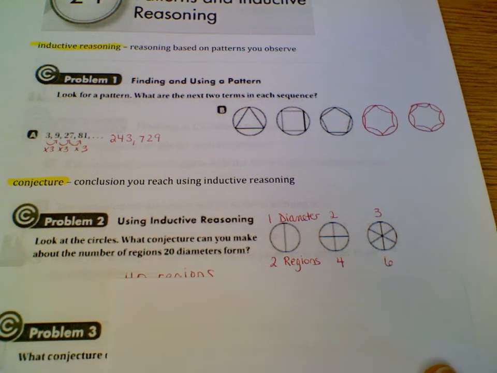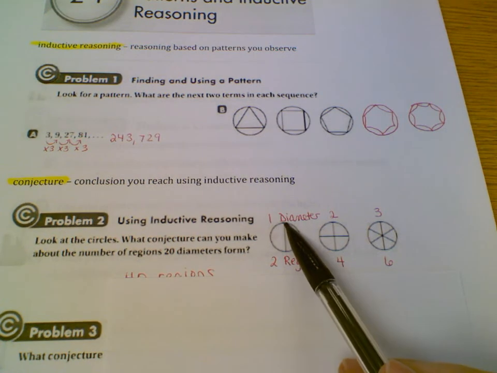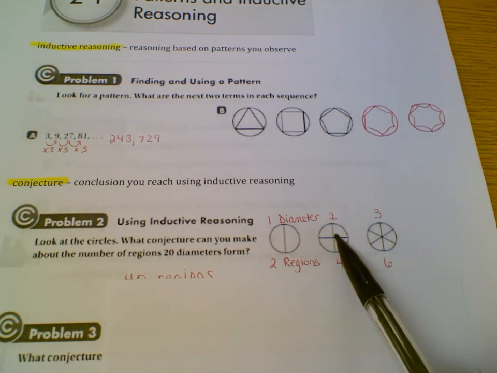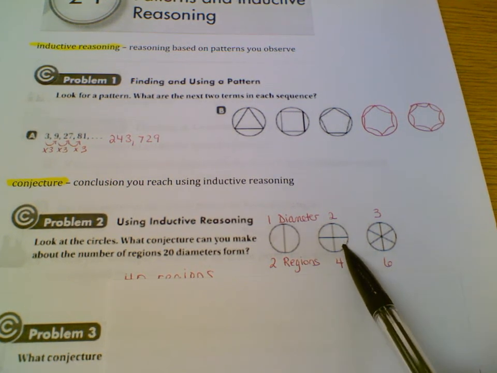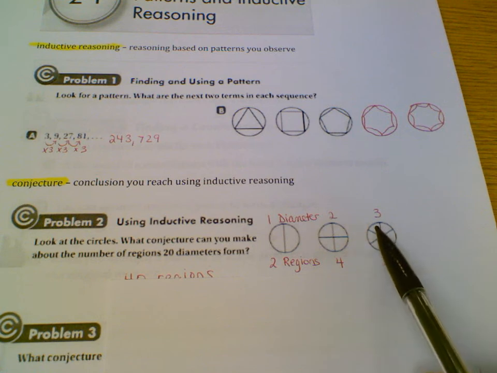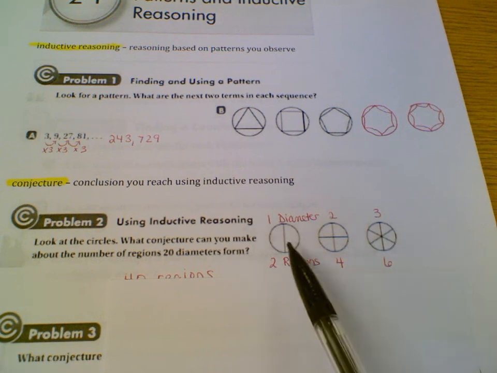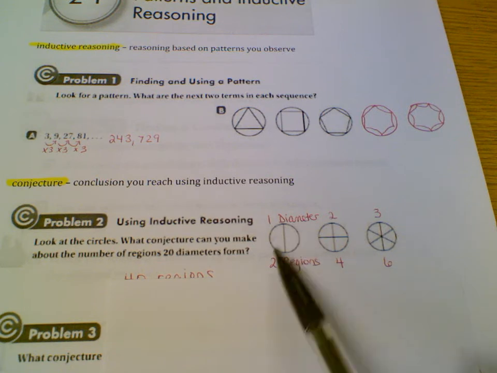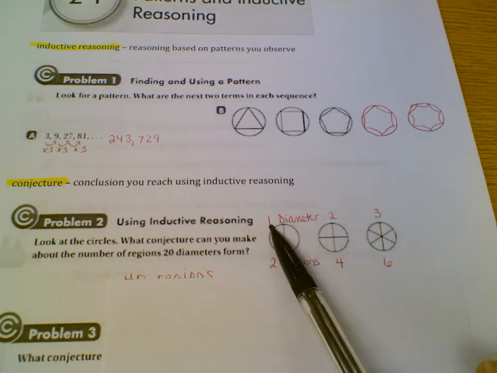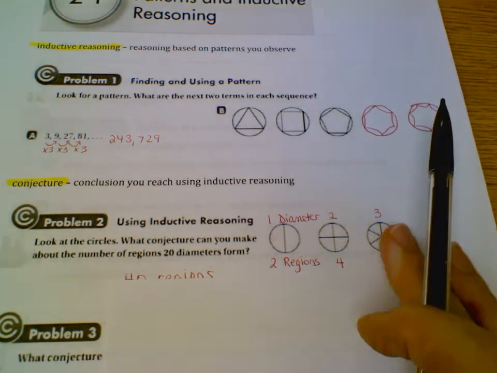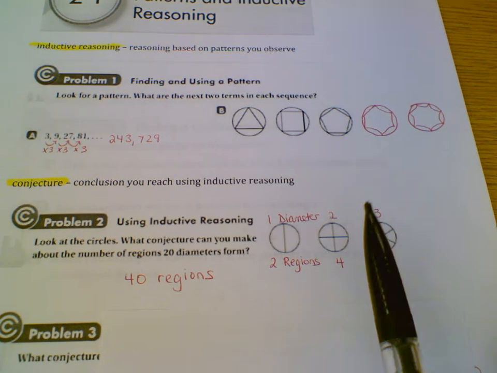So I look over here and I see that my first one has 1 diameter and splits it into 2 regions. The next has 2 diameters and splits it into 4 regions. The next has 3 diameters and splits it into 6 regions. So if I look at a pattern between those two numbers, it looks like it's just being doubled. So I could take the number of diameters and double it. So in this case, if I had 20 diameters, I would just double it and get 40 regions.